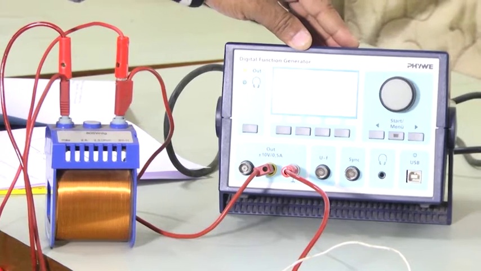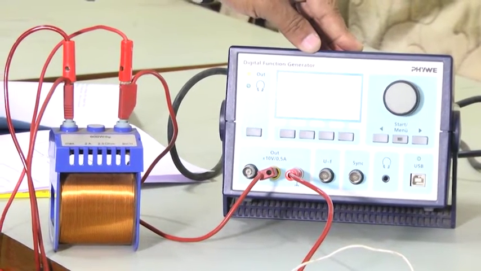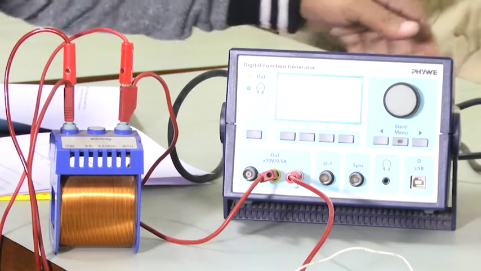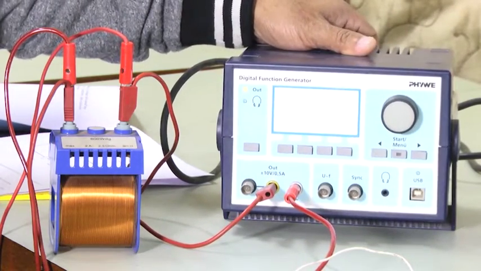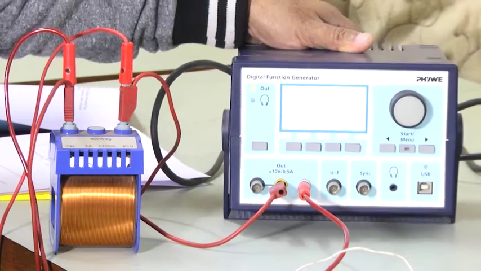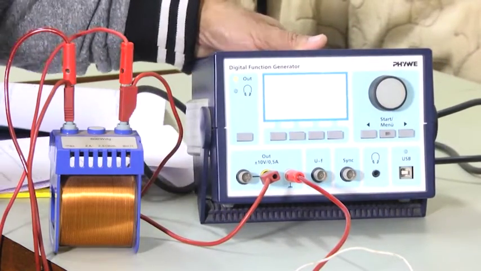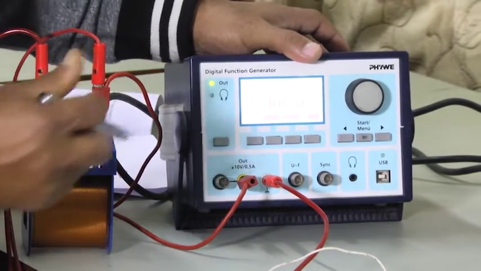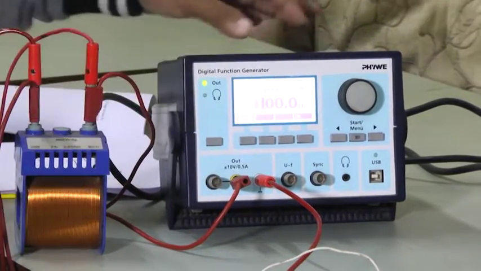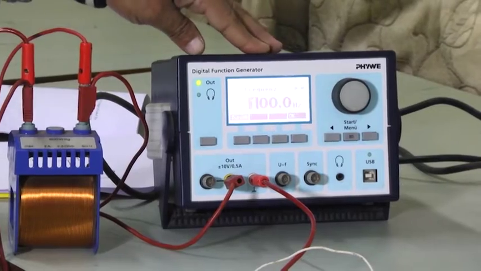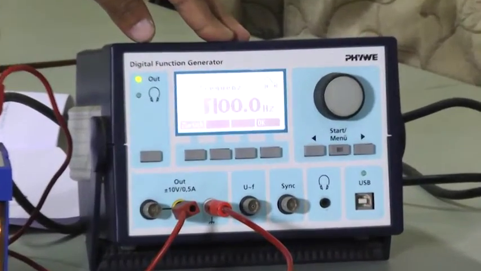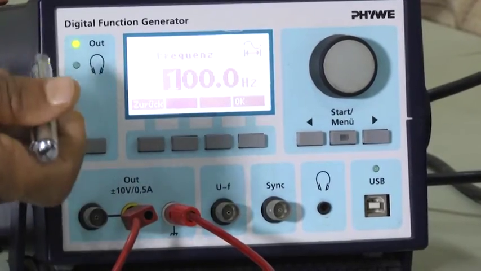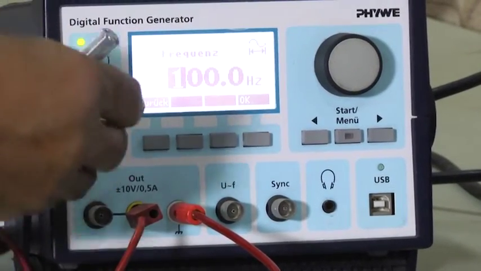Here you can vary the amplitude, that means voltage, as well as frequency. Okay. So, this option is there. This is the AC source, the AC battery.